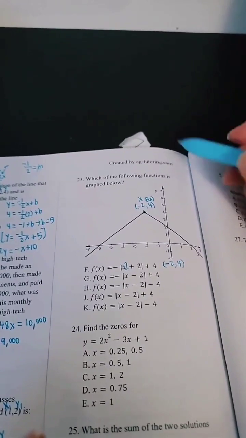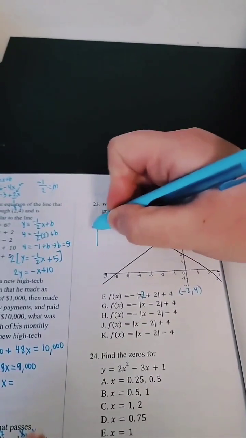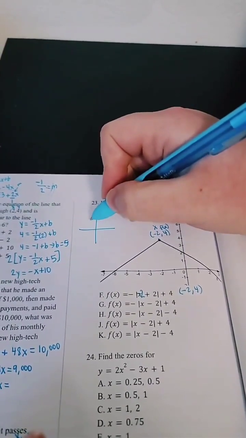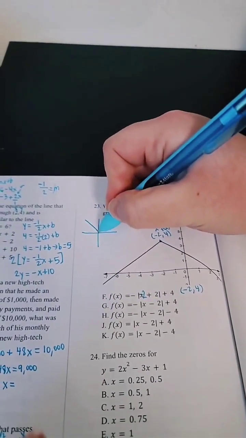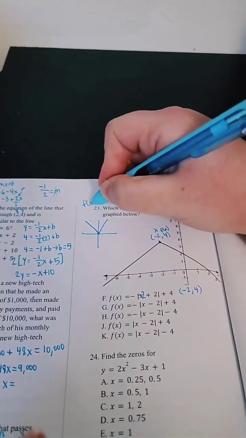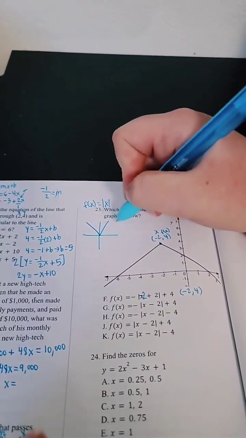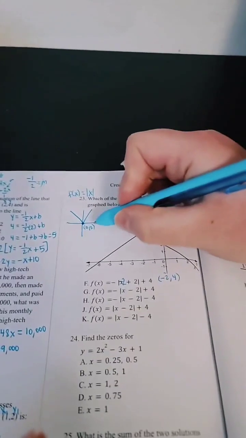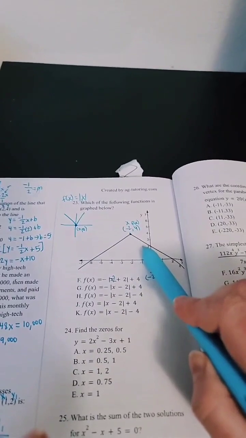The faster way of doing it is remembering the parent function. The parent functions are those functions that you memorize when you're learning about transformations, which is that the function f of x is equal to absolute value of x looks like this, where the vertex is 0, 0. And then you could say, okay, what transformations are being applied to get from here to here?